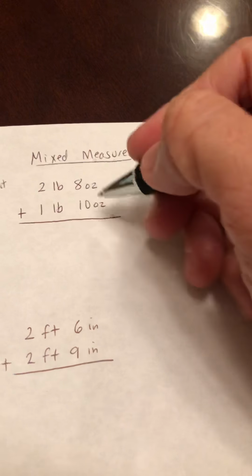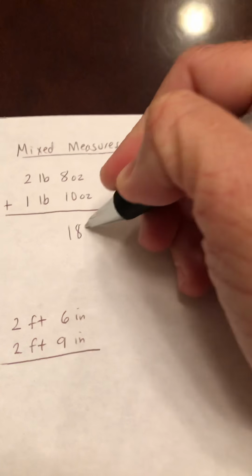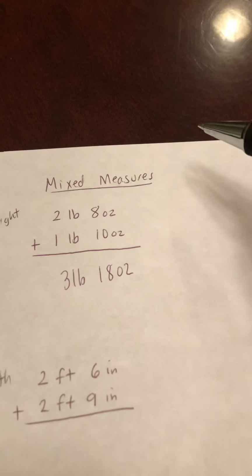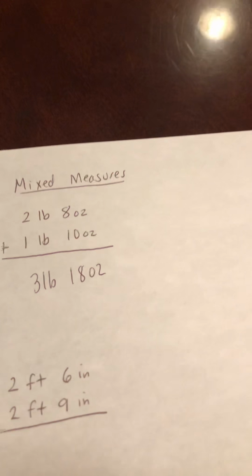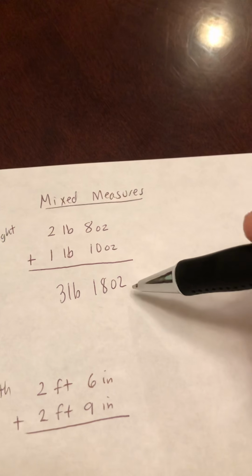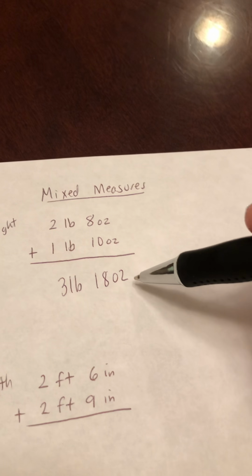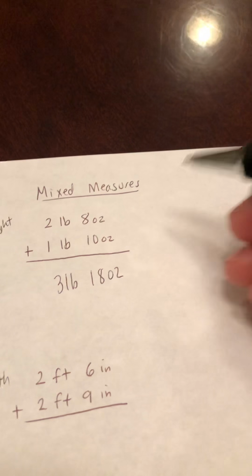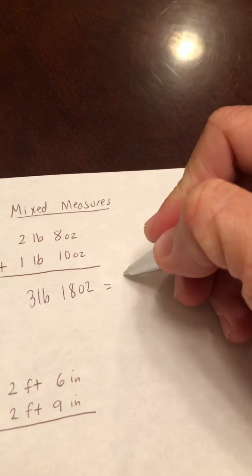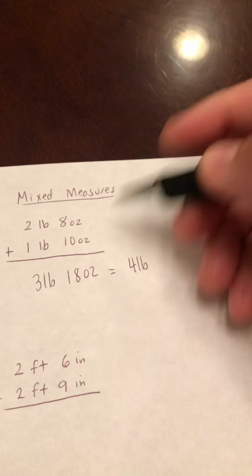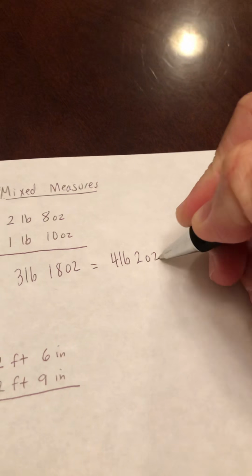All right, we'll line it up like this and the students can add and get 3 pounds and 18 ounces. But just like we learned when we worked with fractions, this goes over the whole. So this is going to need an adjusted answer. So if there's 16 ounces in a pound, then this is actually 1 extra pound. So we're going to make this equal to 4 pounds. And then how many extra ounces? Again, there were 16 ounces in a pound, so it'd be 2 extra ounces.